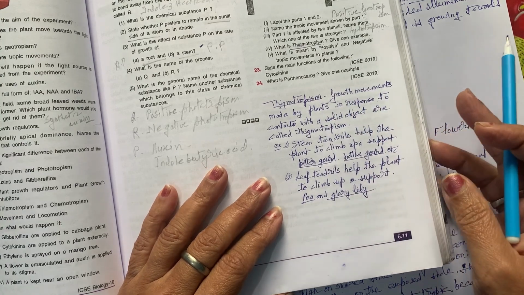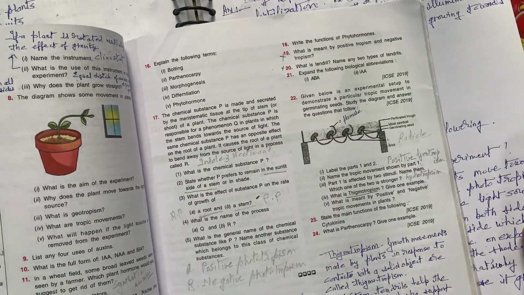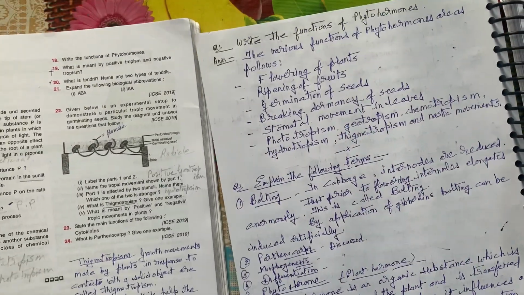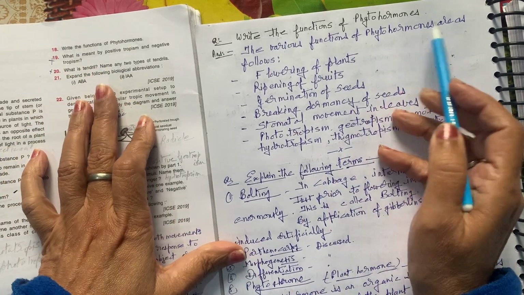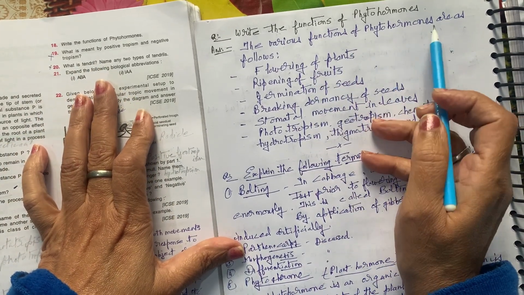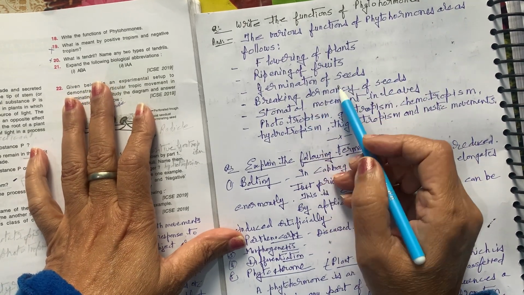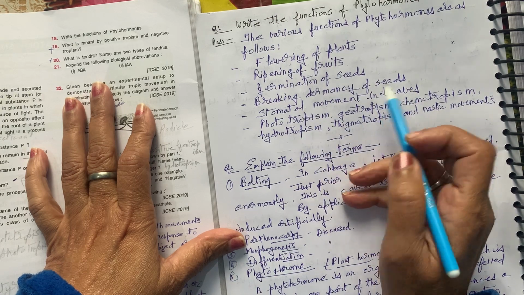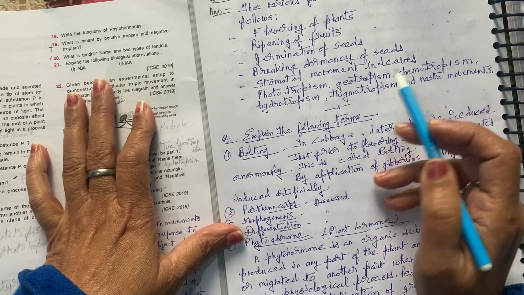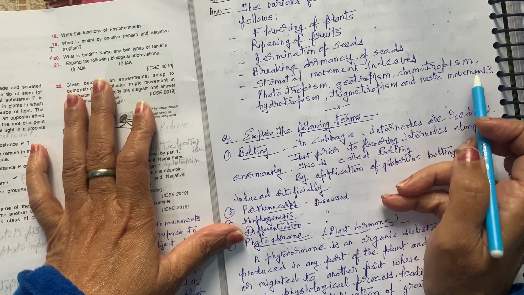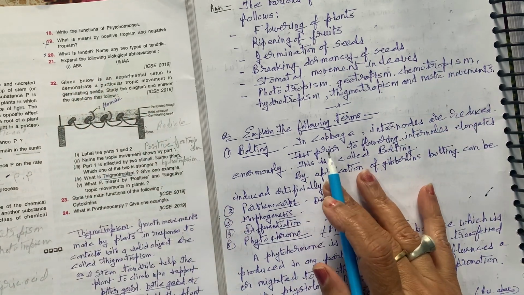State the main functions of the cytokinin. We have already done it. Write the functions of phytohormones. The various functions of phytohormones are as follows: flowering of plants, ripening of fruits, germination of seeds, breaking dormancy of seeds, stomatal movement in leaves, phototropism, geotropism, chemotropism, hydrotropism, thigmotropism, and nastic movements. All these movements are made by the hormones, right?